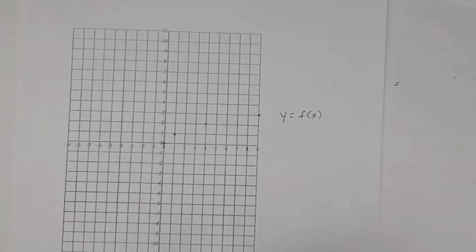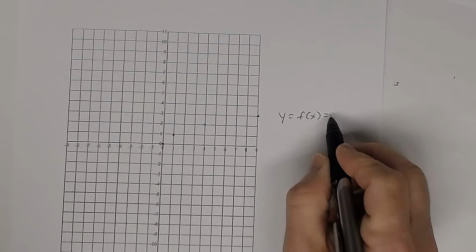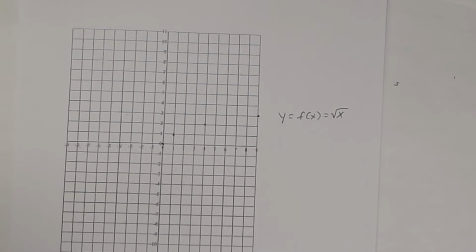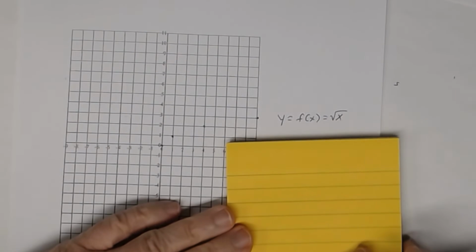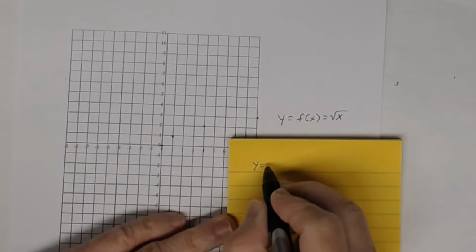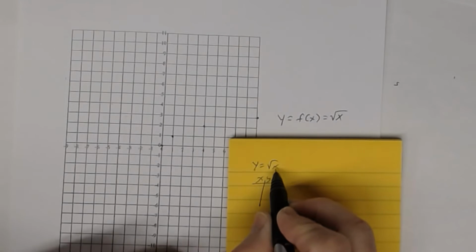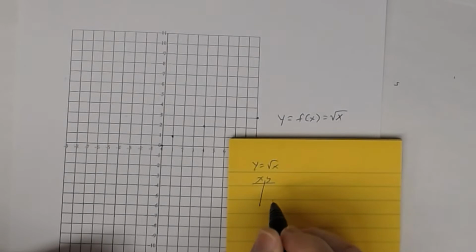Now, let's look at this next idea. We're going to go ahead and graph f of x equals, let's say, the square root of x. Remember, when graphing the square root of x, just a reminder, f of x or y equals square root of x, I can only take the square root of a non-negative number. So keep that in mind.